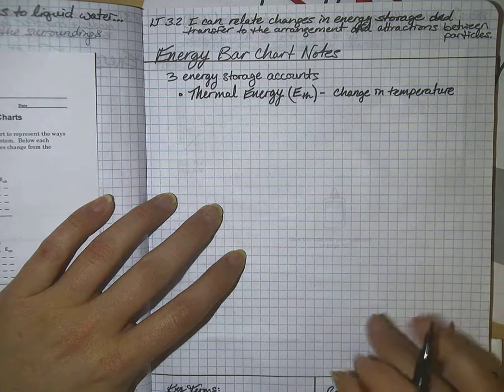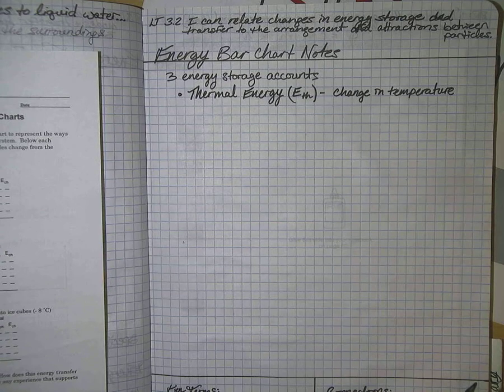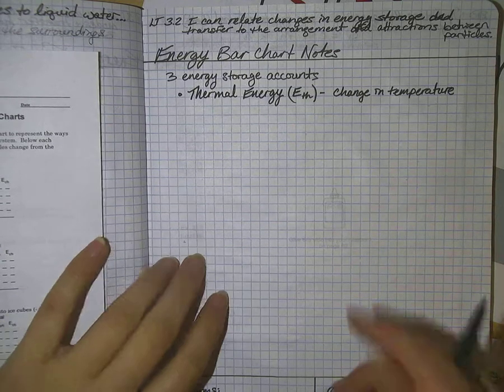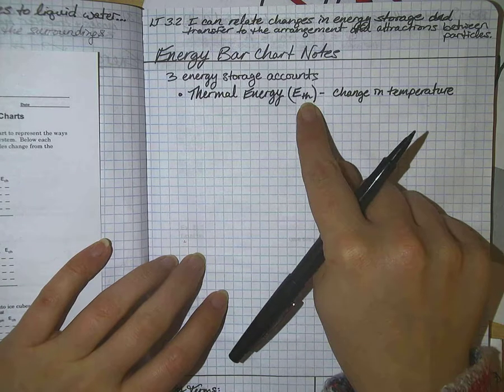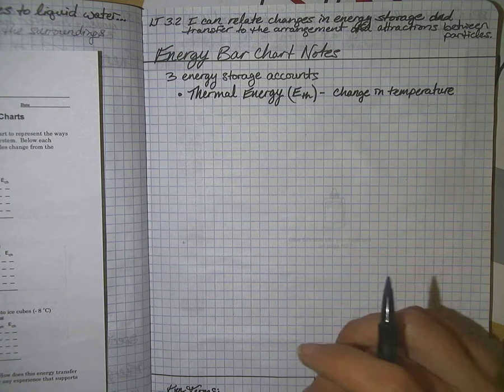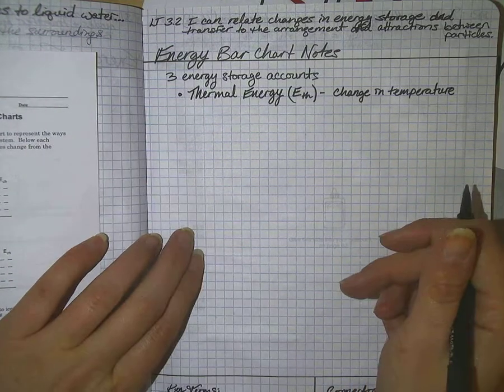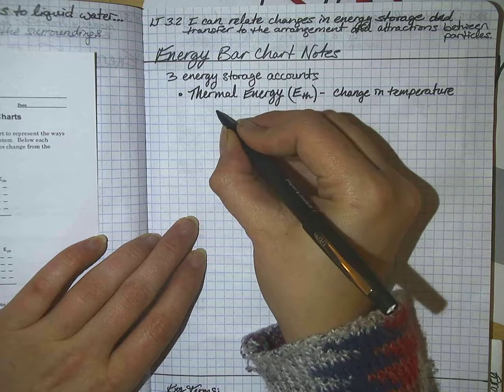So when we were drawing our heating curve yesterday, it was in the center when the temperature was increasing from 0 to 100. We called this thermal energy. And in the worksheet that we're doing today, specifically, there's 4 different types of very scientific thermal energies that we talk about, or different temperatures that we talk about.